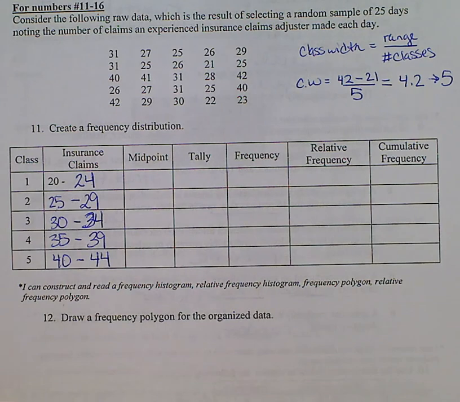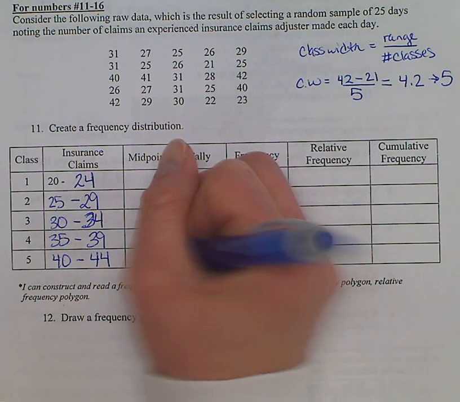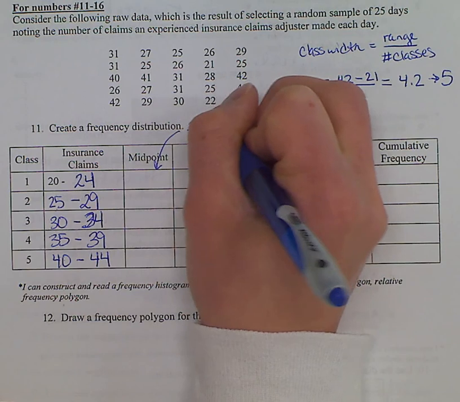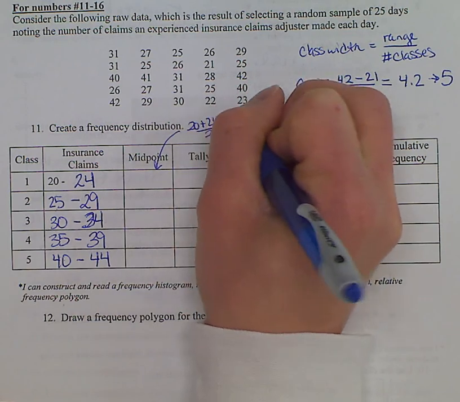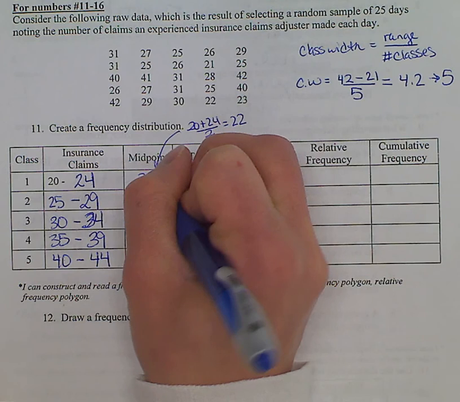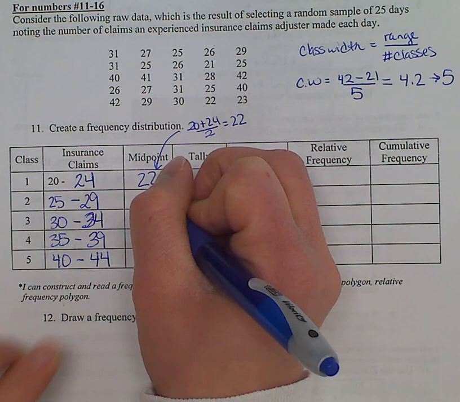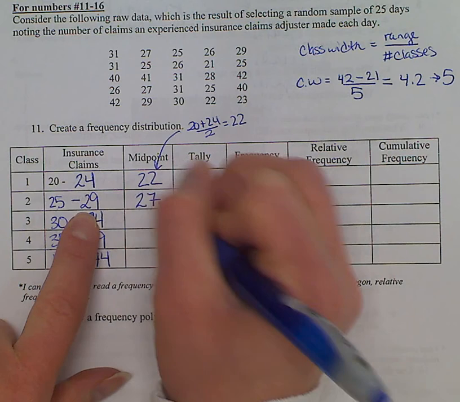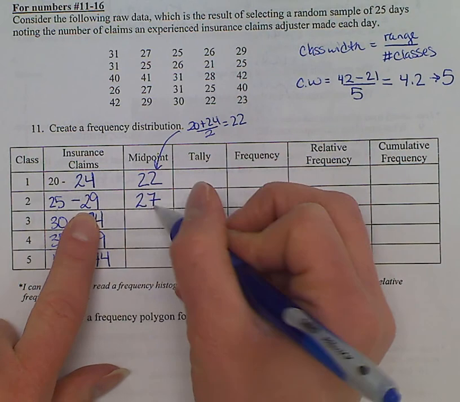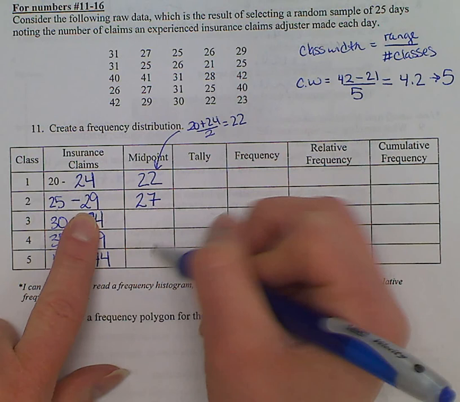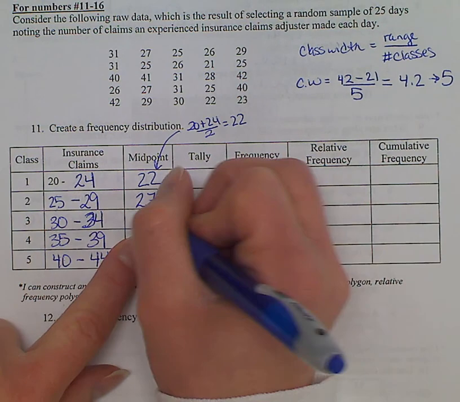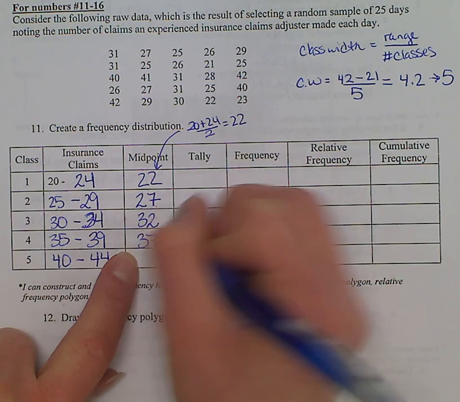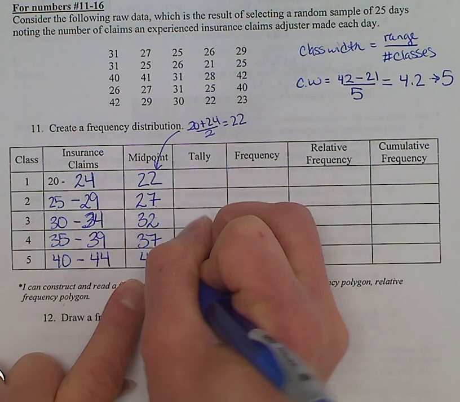Okay. Now to find our midpoints. The first midpoint would be 20 plus 24 divided by 2. We got 22. The next one we could do 25 plus 29 and divide by 2 and get 27. Or it's easier, quicker, just to add the class width going down. 27 plus 5 is 32. 32 plus 5 is 37. 37 plus 5 is 42.